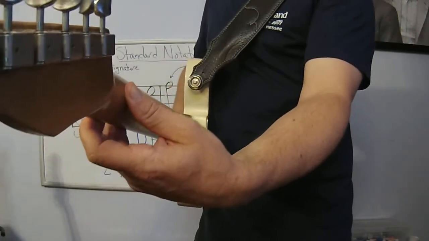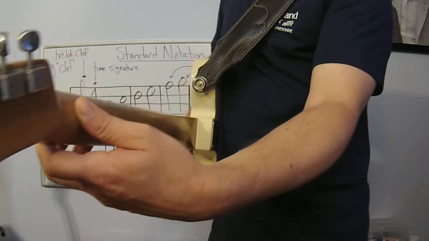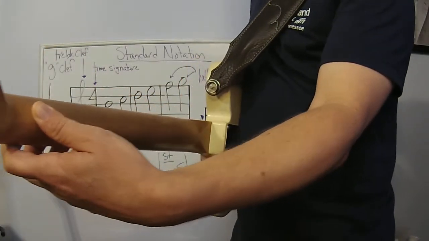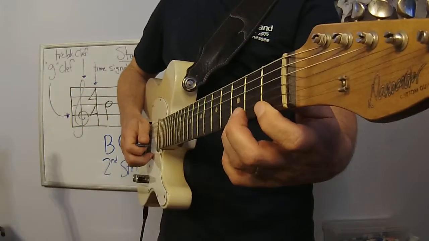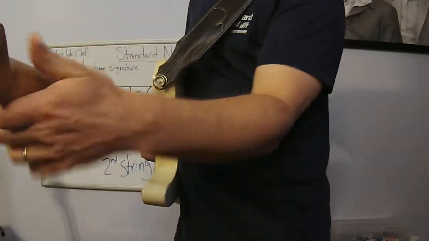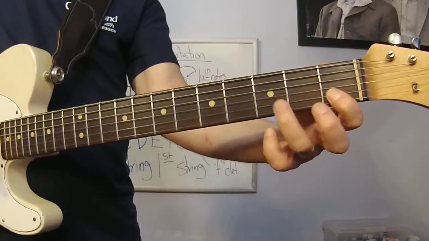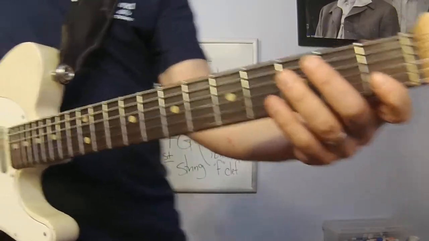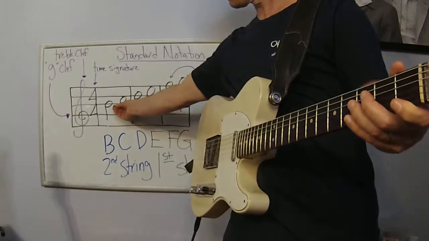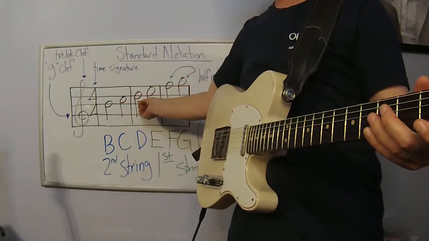My hand position on the back when I play B, C, D. I'm not moving around a lot. The more you move around, the more likely you are to make a mistake. So you don't want to be doing a bunch of this. On the front of the neck, you want it to look like this. B, C, D, B, C, D. B is on the line, right in the middle of the lines. C is the first fret, D is the third fret.